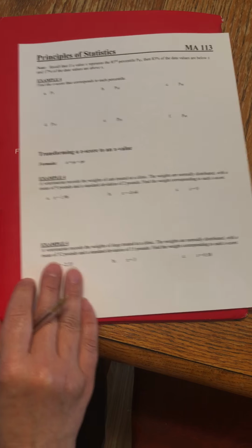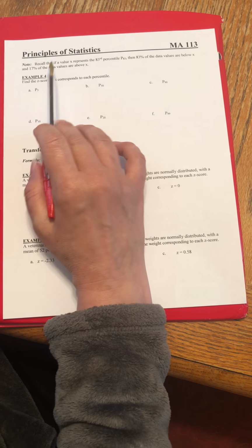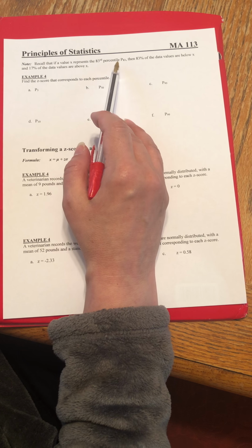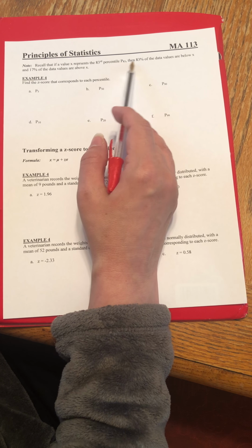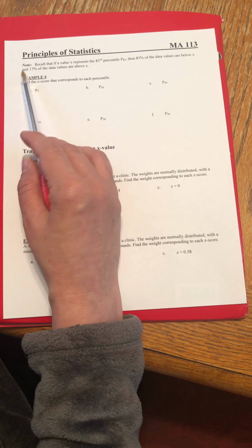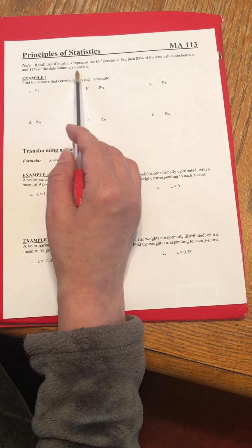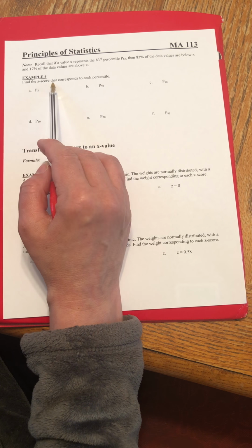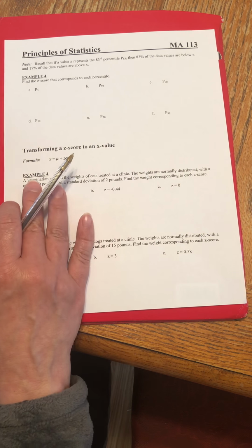Here we go, page 2 of section 5.3. Recall that if a value represents the 83rd percentile, otherwise known as P83, then 83% of the data values are below X and 17% of the data values are above X. Find the z-score that corresponds to each percentile.